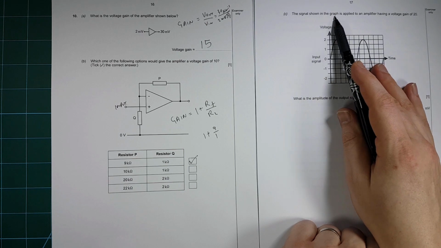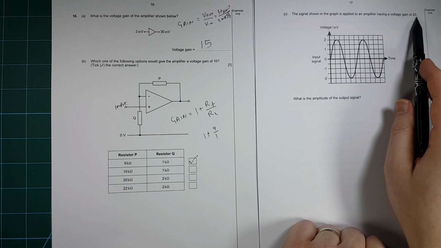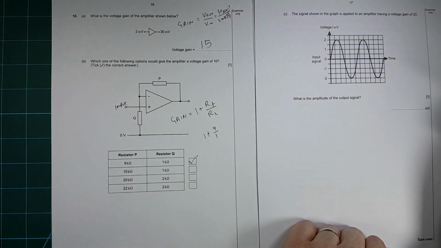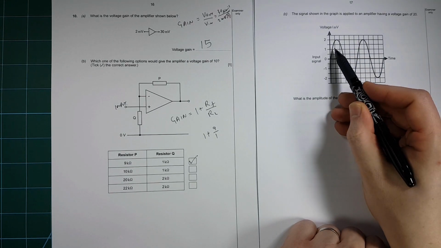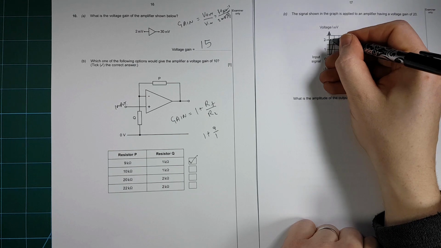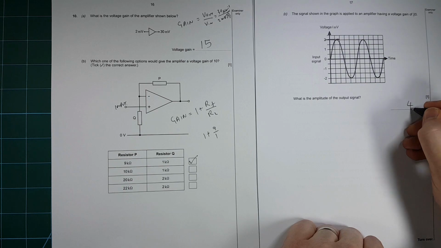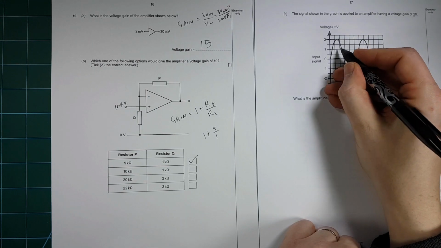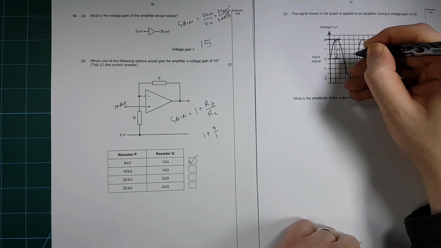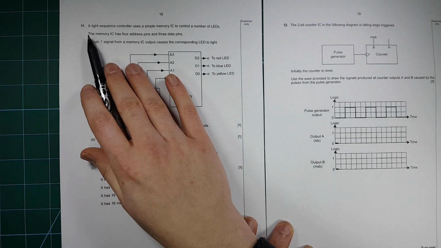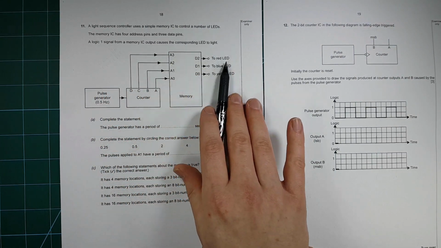The signal shown in the graph is applied to an amplifier having a voltage gain of 20. What's the amplitude of the output signal? So they're giving you the units of millivolts, so you don't have to be careful about that. The amplitude of this signal is 2 millivolts, the distance from there to there. So if we times it by a gain of 20, we get 40 millivolts.